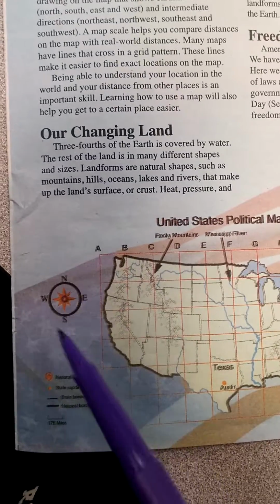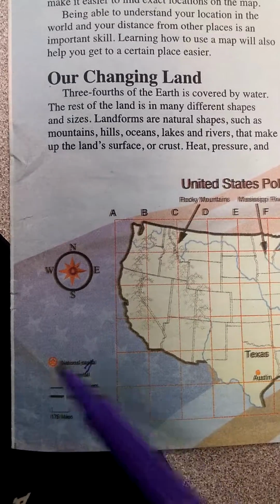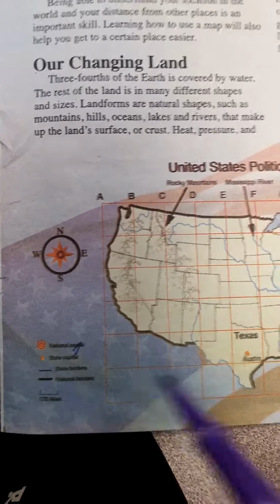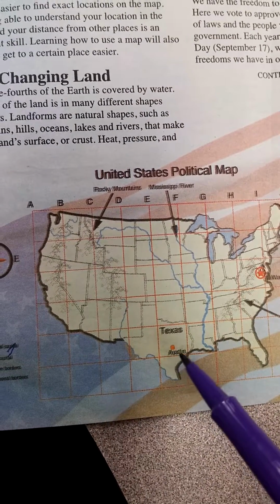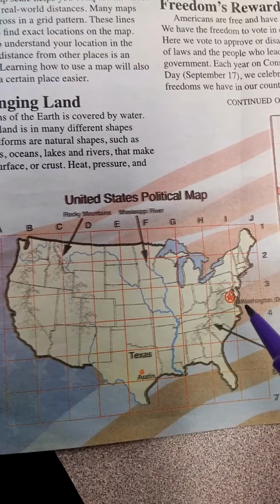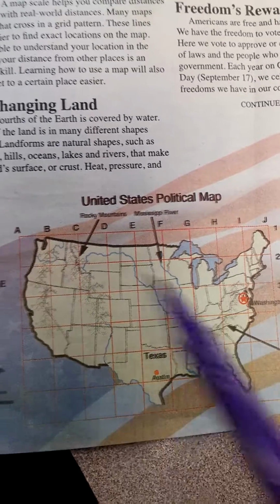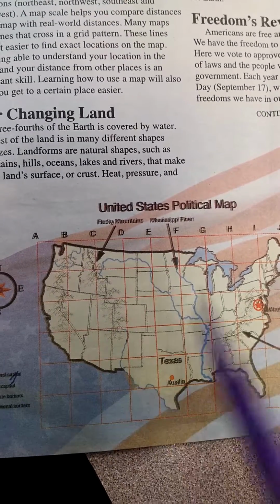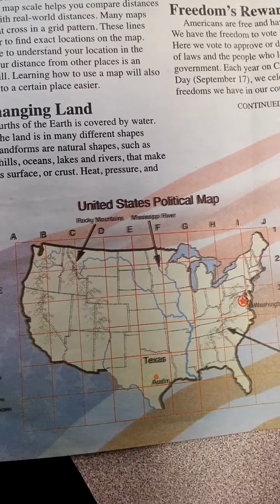So if I look here, here's the compass rose. It tells you the directions north, east, south, west. Here is the key that tells you what these symbols mean. So the red dot is the state capital of Texas, Austin. This one with a circle and a star is Washington, D.C., the capital of the country. These lines going down and across are the grid.